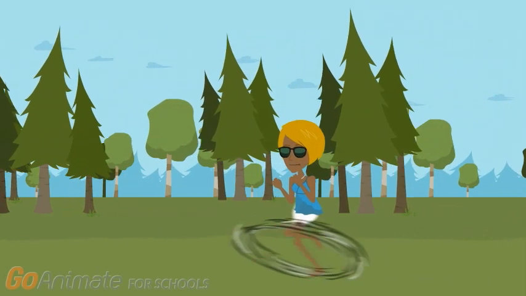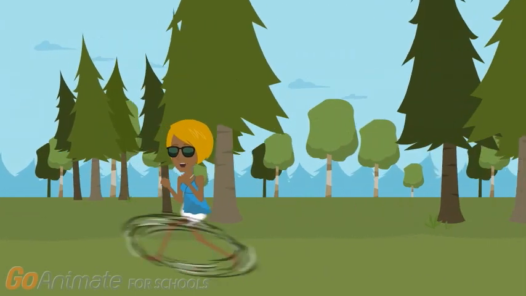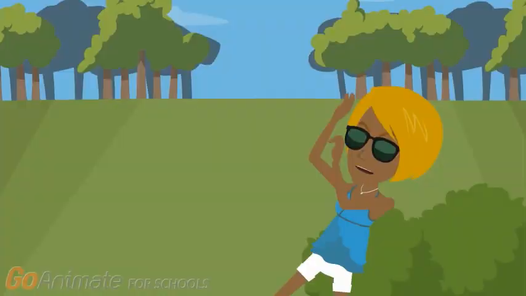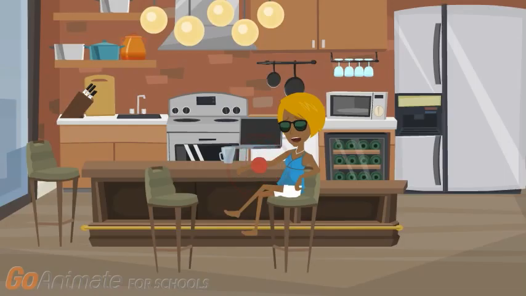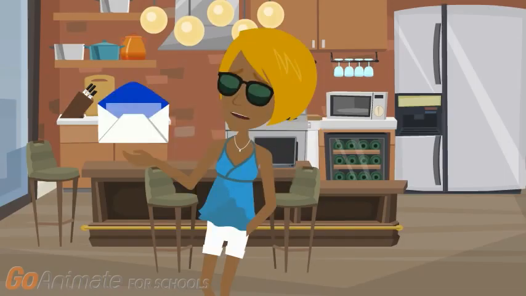Oh my gosh, what a wonderful day it is to be jogging outside in the woods. What is that? Oh my goodness, it's a tick and it's bitten me. I can't believe I got bitten by a tick. Those things can be dangerous. I'm gonna mail this in to my doctor for analyzing.